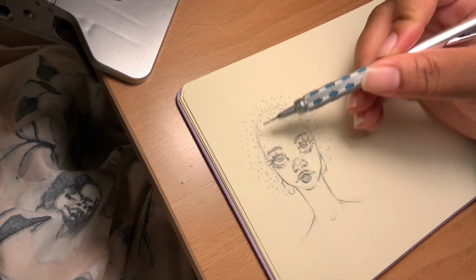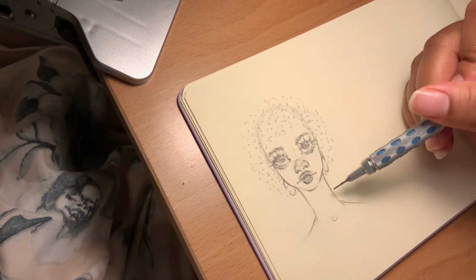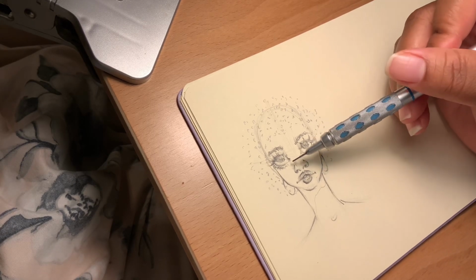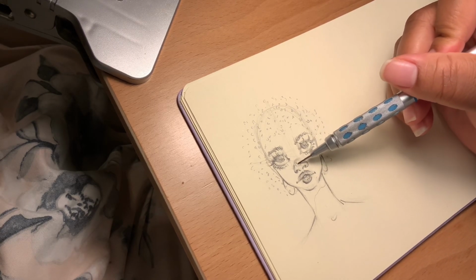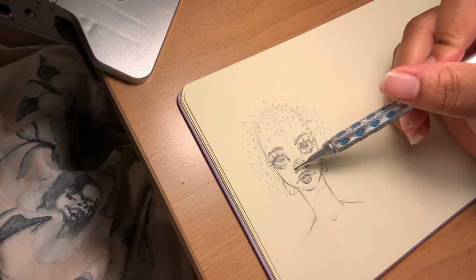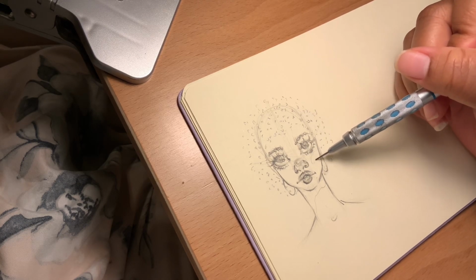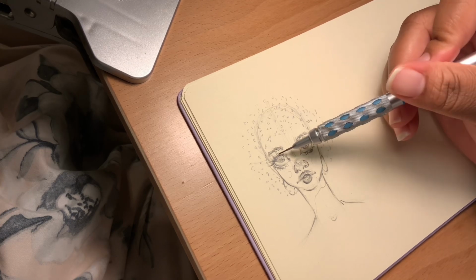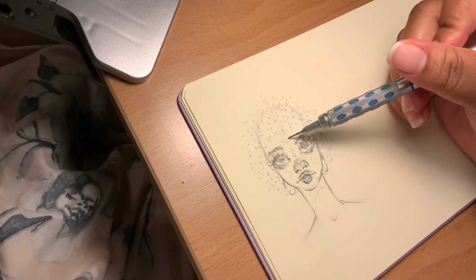This is the point that I start doing all the actual shading and adding the details as far as highlighting and where I want the shadows to fall on a face. I like to do this by actually drawing and blocking out those spots of where everything is going to go. So in a second here, you're going to see me start drawing weird blobs all over her face, and that's where the highlight is going to go, and then I'm going to add shading to it afterwards.